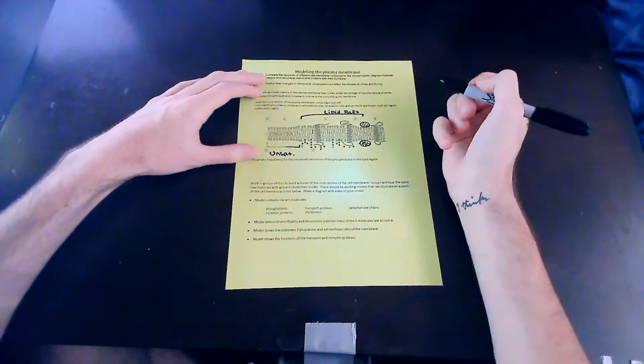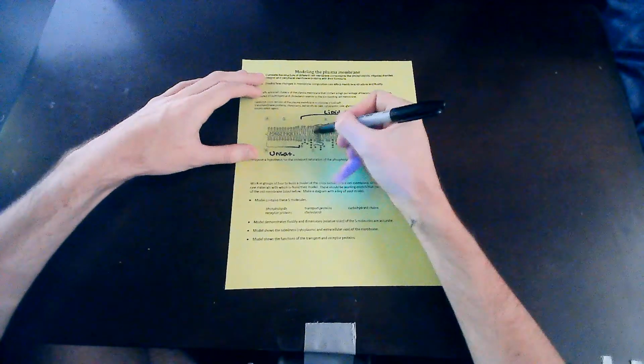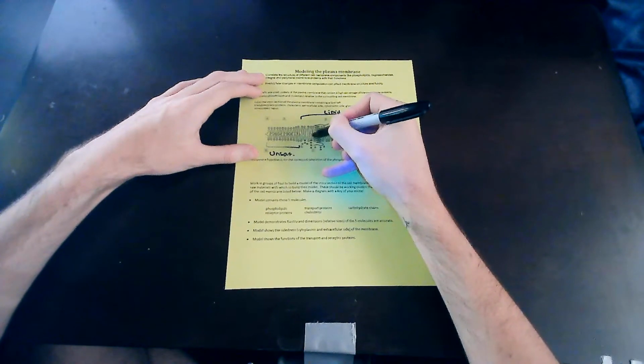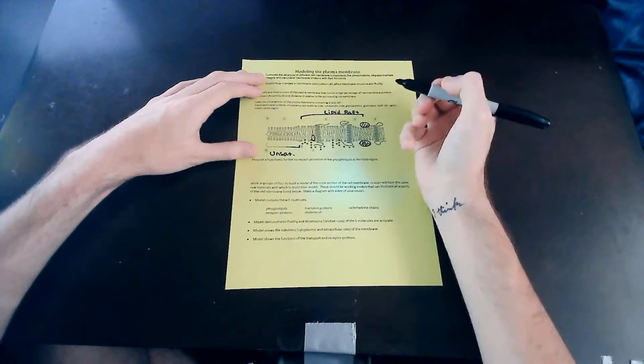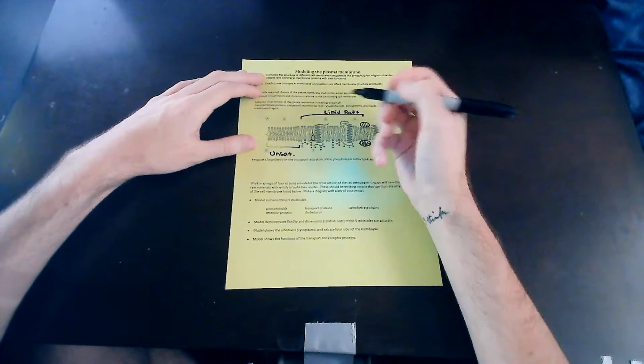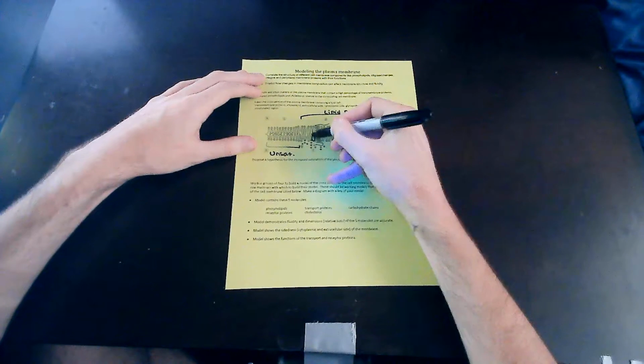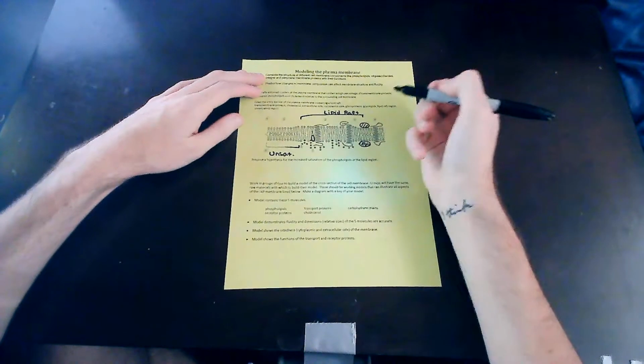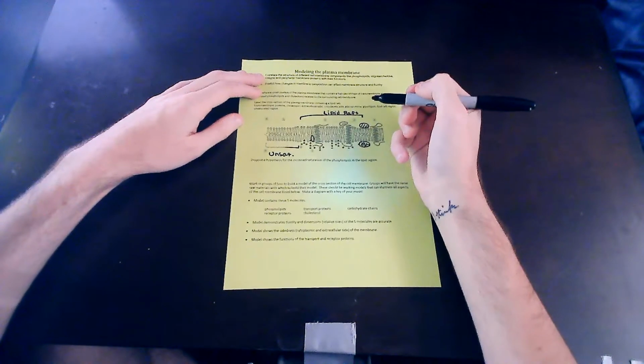Alright, cholesterol. It's kind of hard to see right here, but cholesterol is found in between the different fatty acids in the phospholipids. So right here is our cholesterol. You can upload this worksheet on the website.